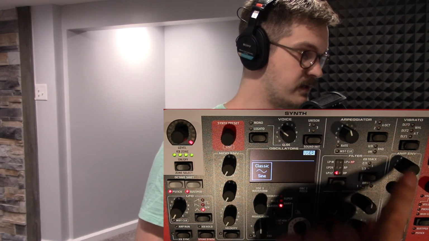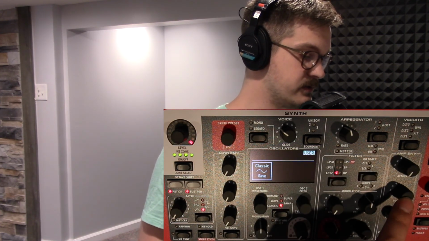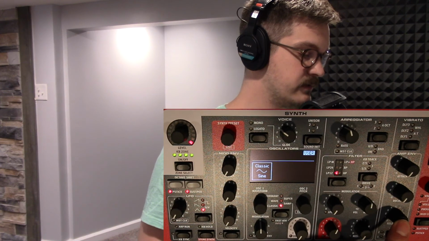We have an attack, a decay, a sustain, and a release. Let me grab something. I forgot to grab this before I started recording. The trusty OP1. The OP1 actually has a really good way of visualizing attack, decay, sustain and release.